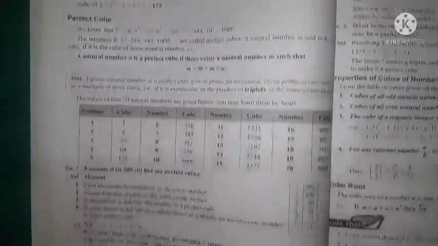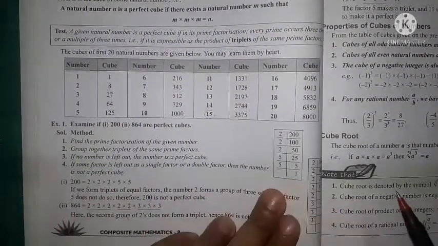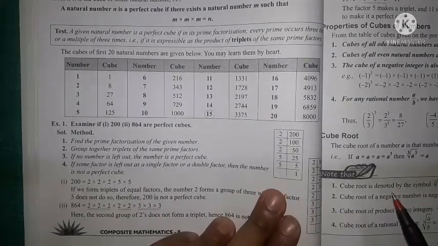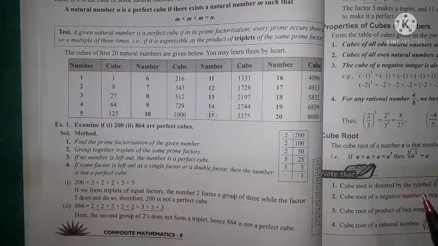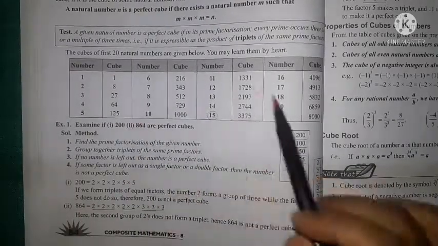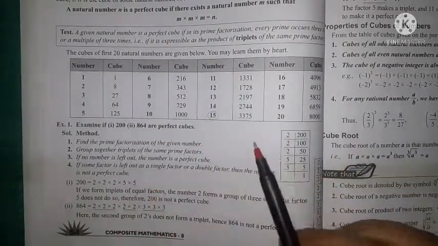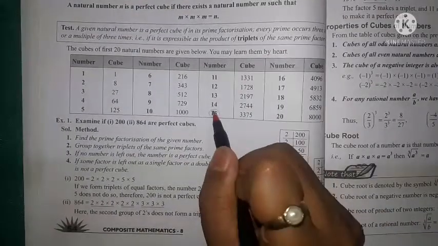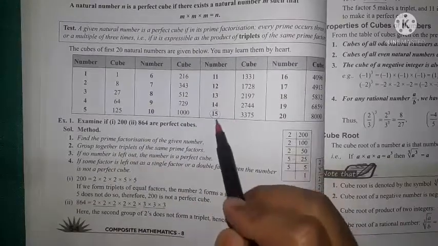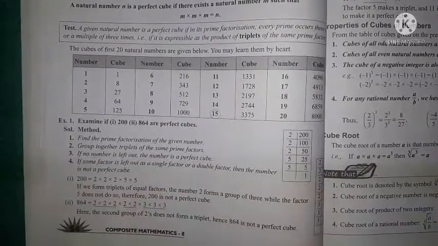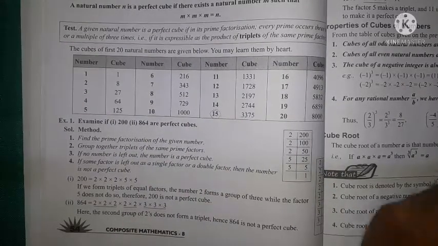So here one table is given for the cubes. Similarly, in chapter 3, you got one table for the squares, and I asked you to remember up to 30. Here, in the table of cubes, you must remember up to 15. That means you must remember the values of cubes up to 15 cube. Then the next is cube roots.